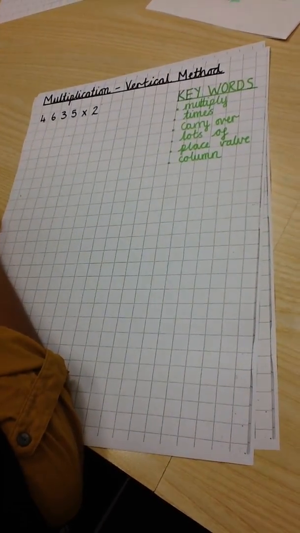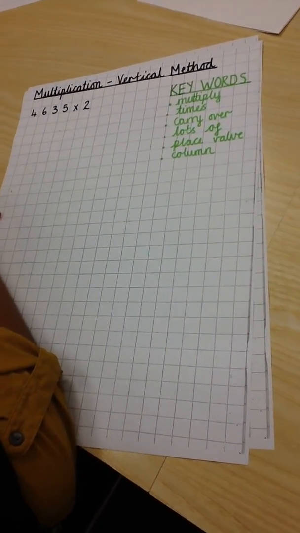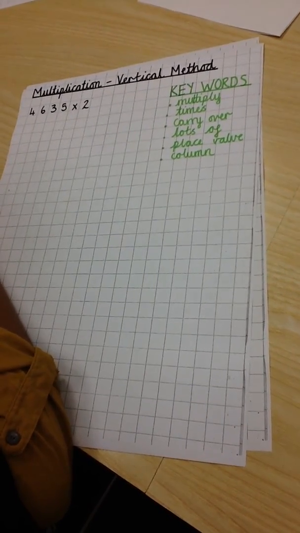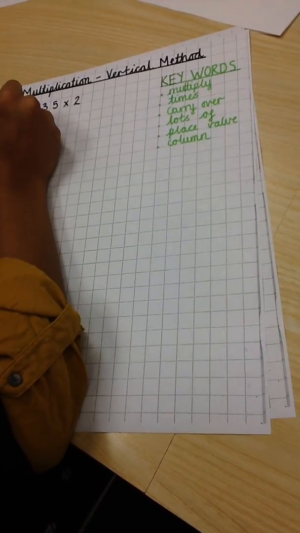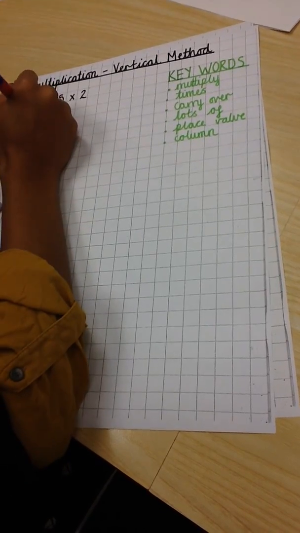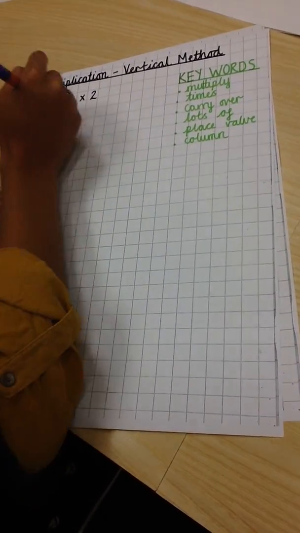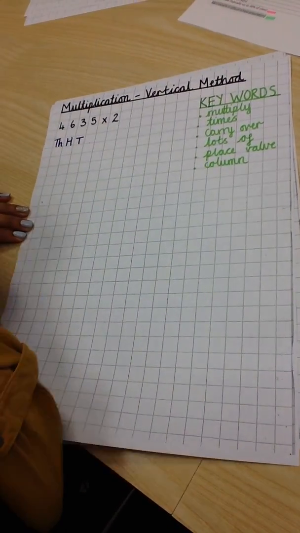First, you need to line up the question according to place value. You can use column headings. These are thousands, hundreds, tens, and units.